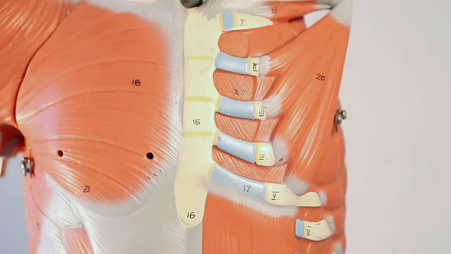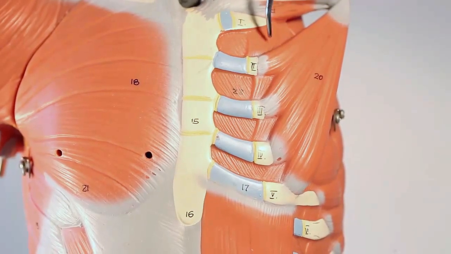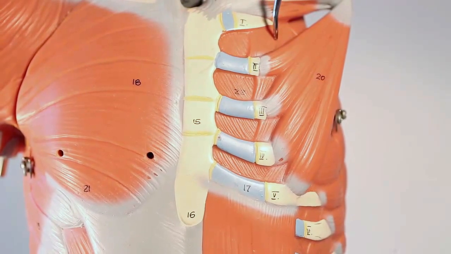So if you take that deep breath in, you're using the external intercostals with the diaphragm, and then you blow it all out. That's the internal intercostals helping to compress the ribs back down. So you have your internal intercostals and your external intercostals. They both can aid in breathing.